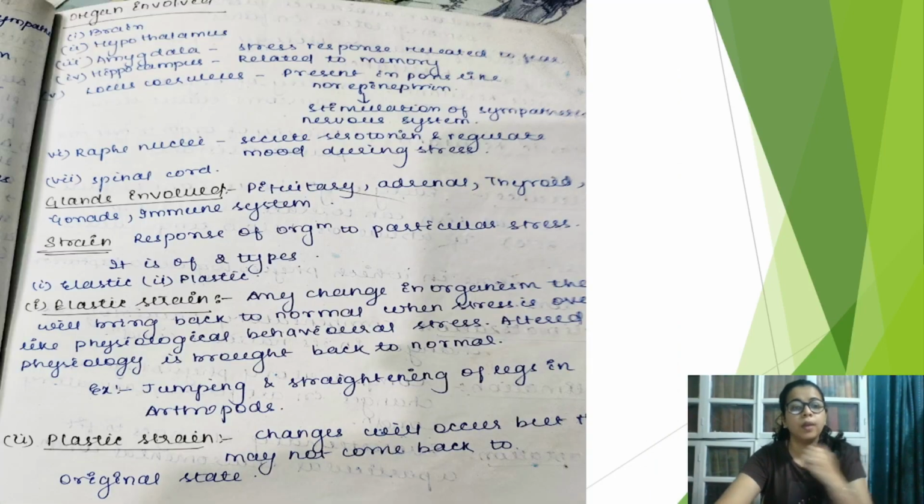Please do check that. And also we have discussed the organs involved, like the brain and your hypothalamus. These are all involved when you are under stress. Your amygdala is involved when you are under fear. When you are fearing something, your amygdala will be involved. If you fear everything, at every step, what will happen? This will damage your brain.